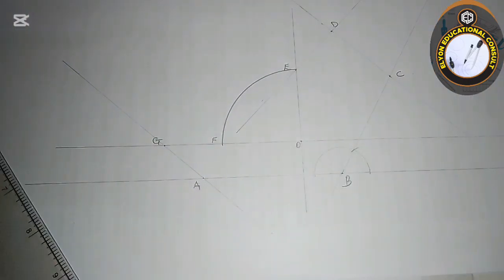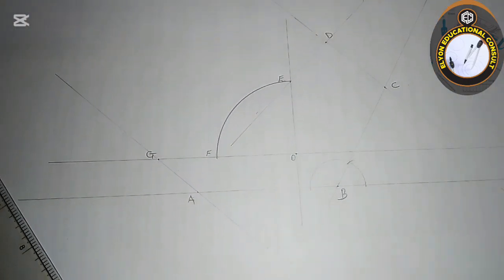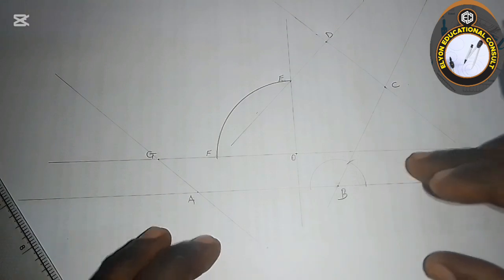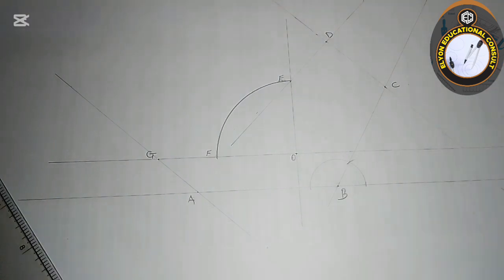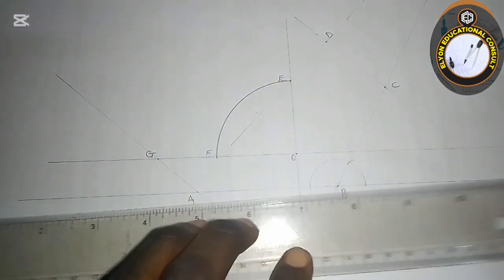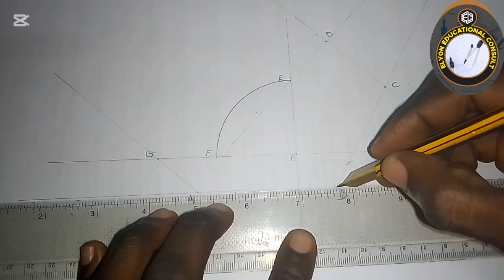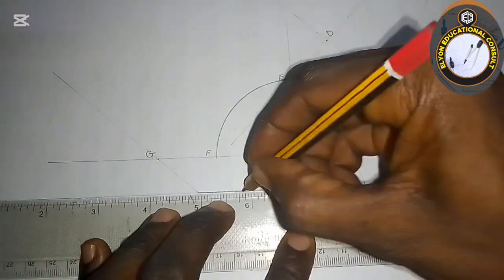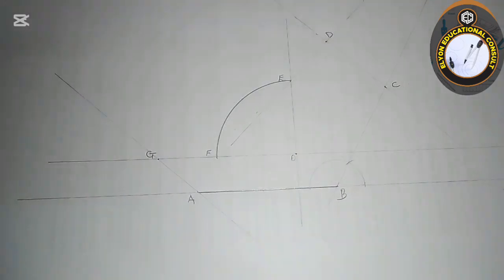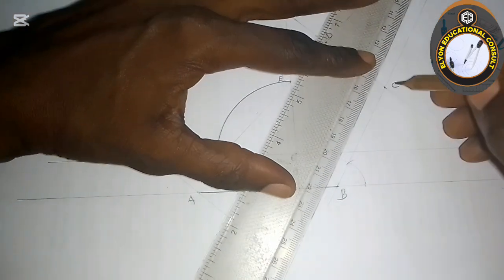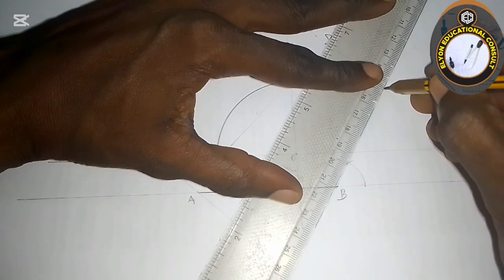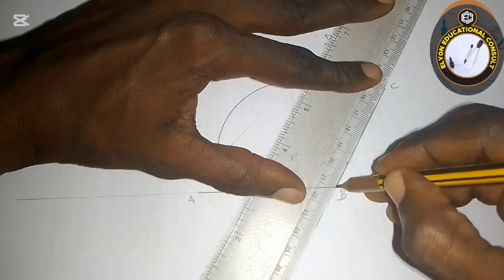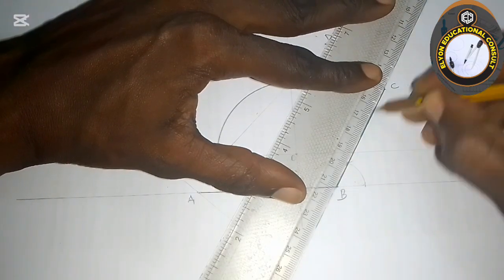So all I just need to do now, let me highlight it so that we can see how it is. So I will join this AB, highlight that. That is, you take it out that way, then BC with your pencil, so take it out like that.